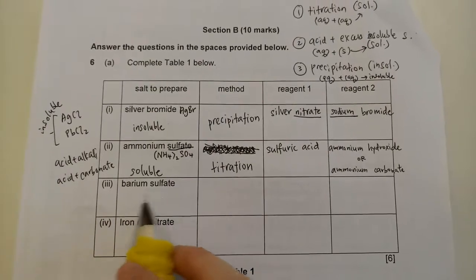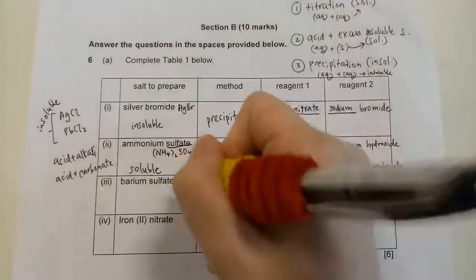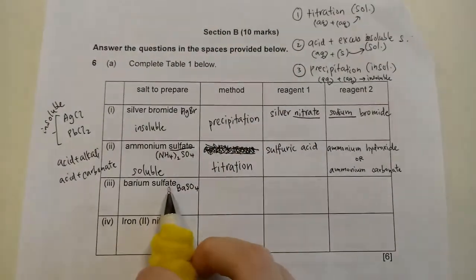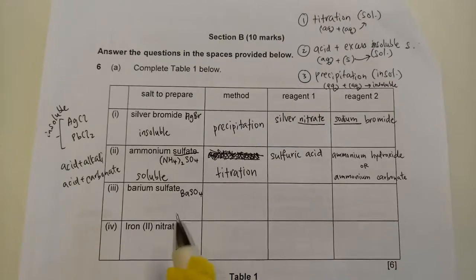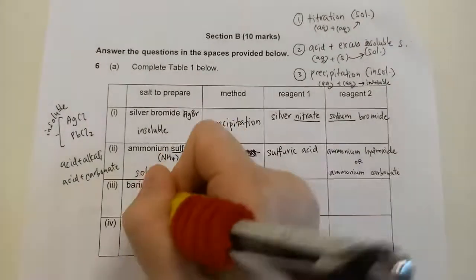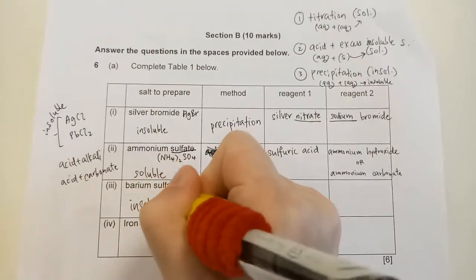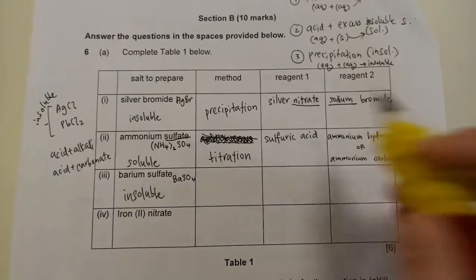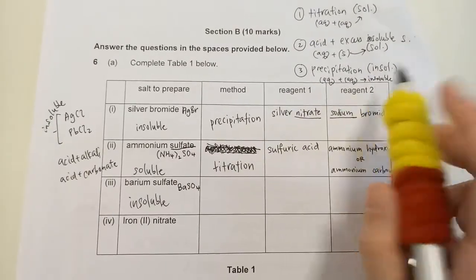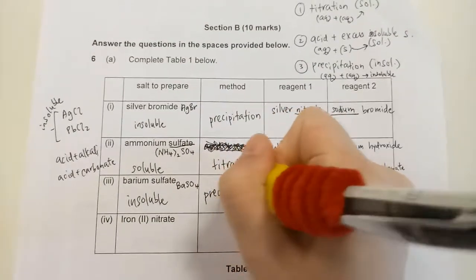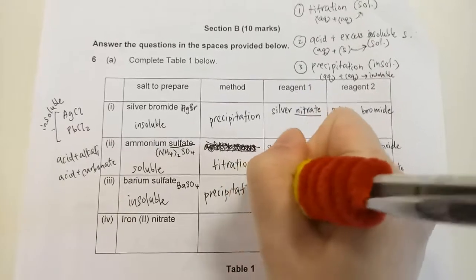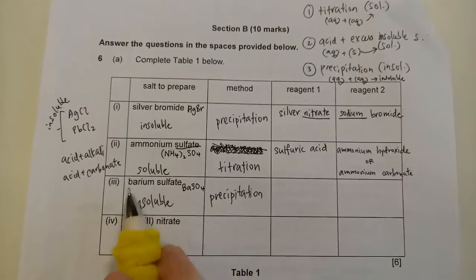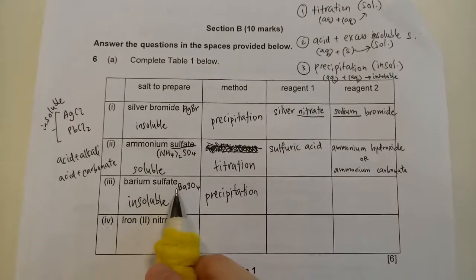Let's move on to the next one, barium sulfate. If we look at our solubility table, we know that the insoluble sulfates are your calcium, barium, and lead sulfate. So this is insoluble. So 100%, I'm going to use precipitation to form my insoluble salt. It's only for precipitation where you mix two salts together, where you can split up these two.